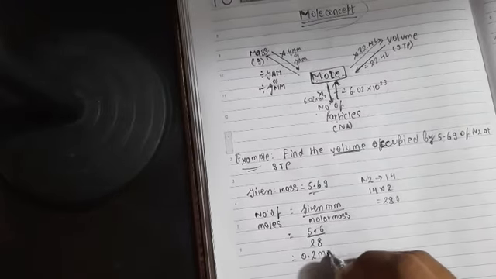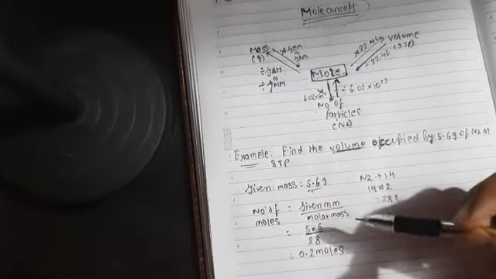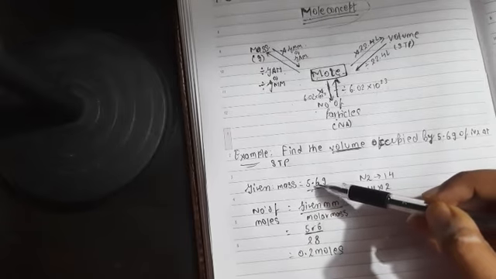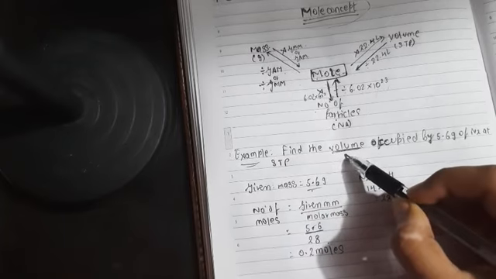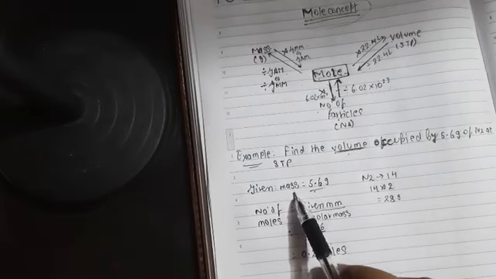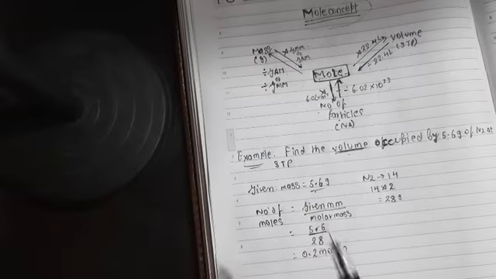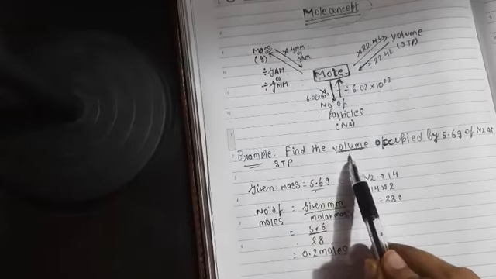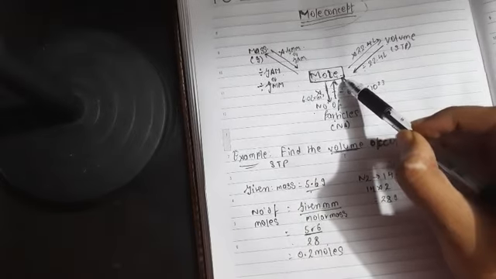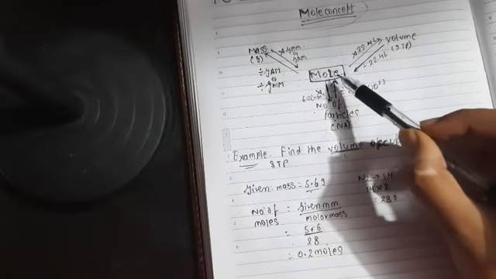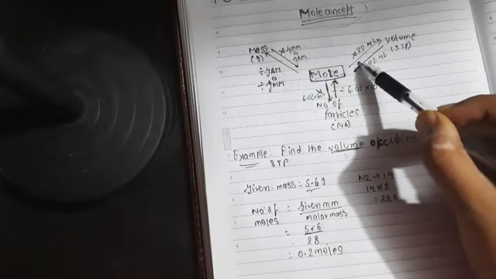And 5.6 upon 28 grams equals 0.2 moles. Now, you must have studied in your junior classes that when we have two values, we can find out the third one. Yes, so we are well equipped with mass and number of moles, and now we have to find the volume. So if we have to find the volume and moles are given, we are going to multiply.